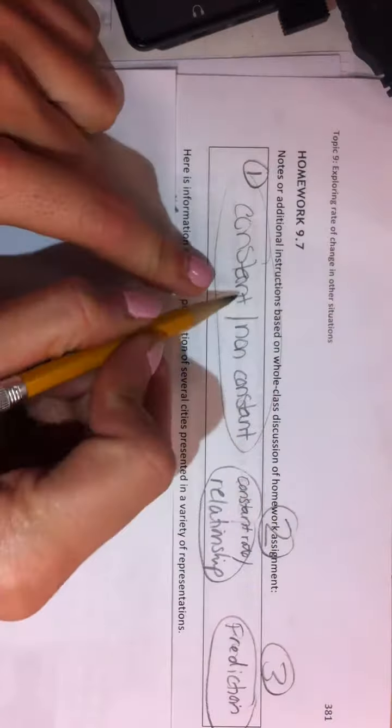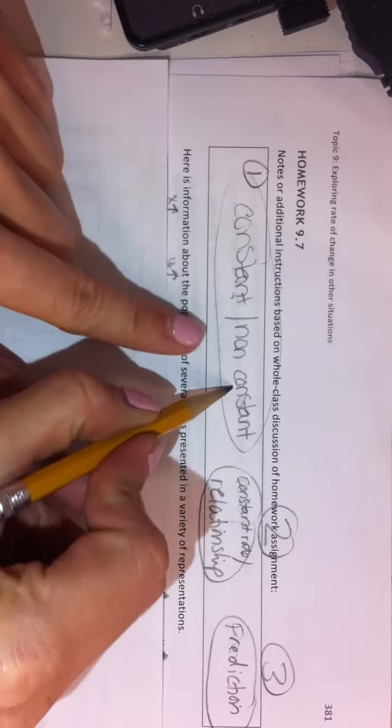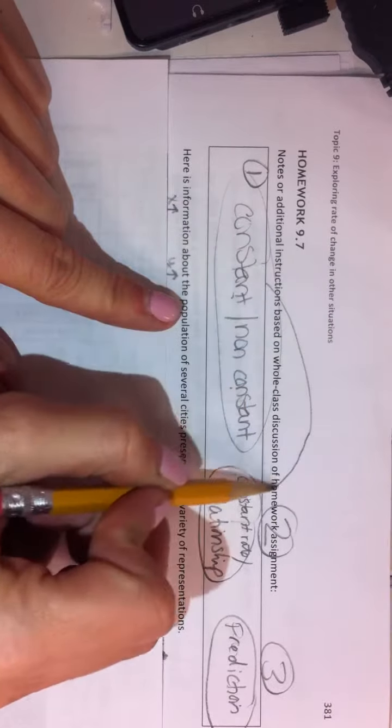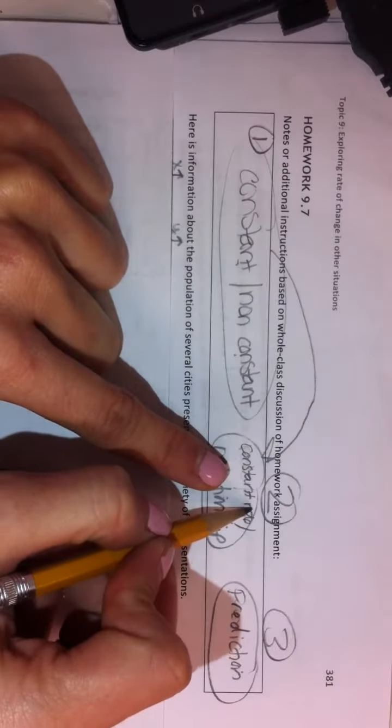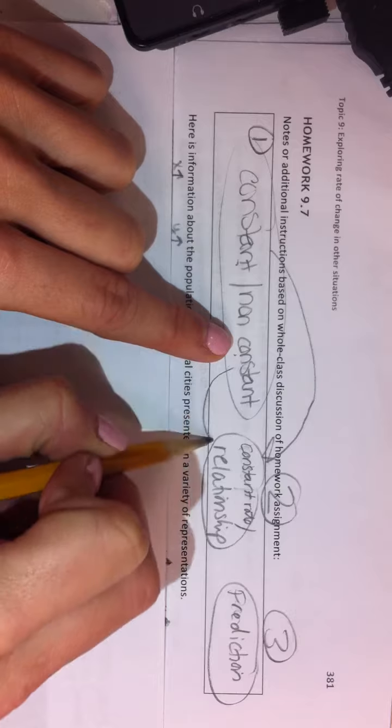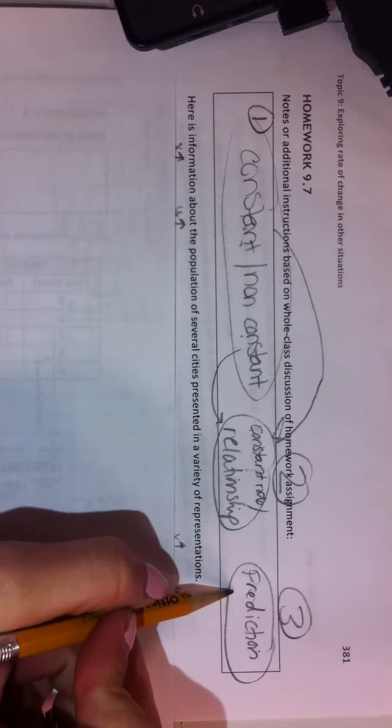I got out that we basically need to do 3 things for each of these. For each city, we need to decide if it's constant or non-constant. If it is in fact constant, the second thing we have to find is the rate of change, the constant rate. If it's non-constant, we have to identify the relationship, quadratic, proportional, whatever it is. The third thing that we need is to make a prediction of next year.